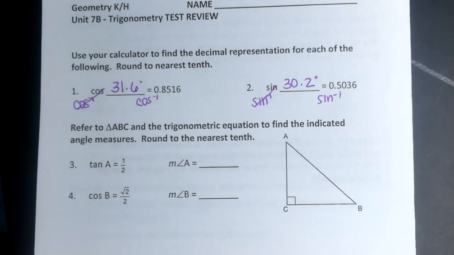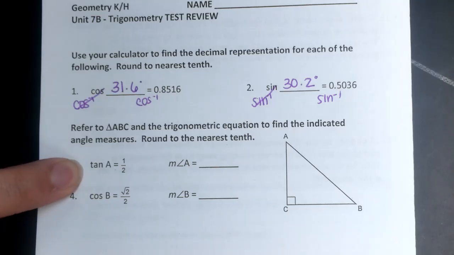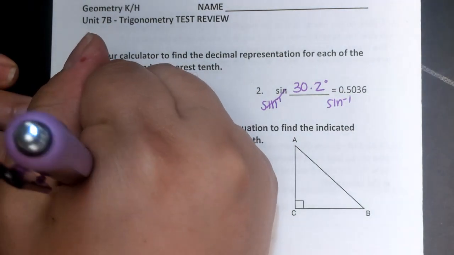Same thing on number 3 and 4. It says refer to the triangle. Use the trigonometric equation to find the indicated angle measures. If I'm looking for an angle, how do I get A by itself? Inverse.